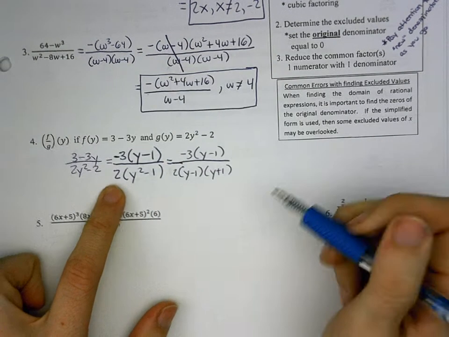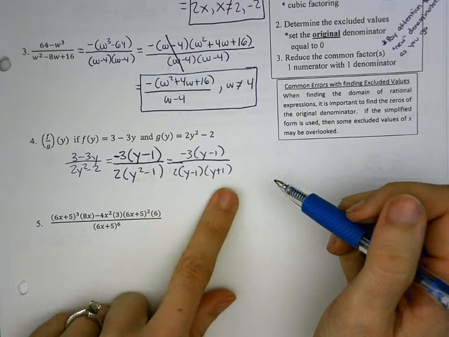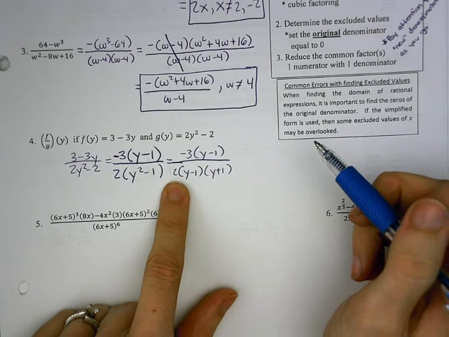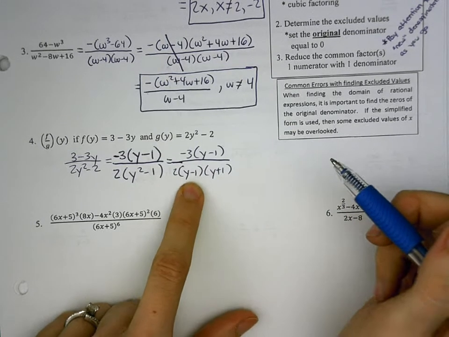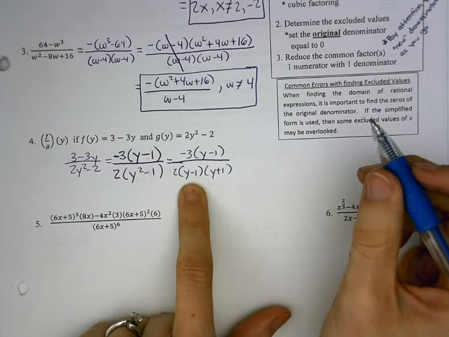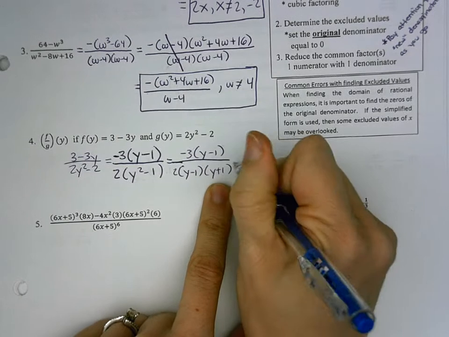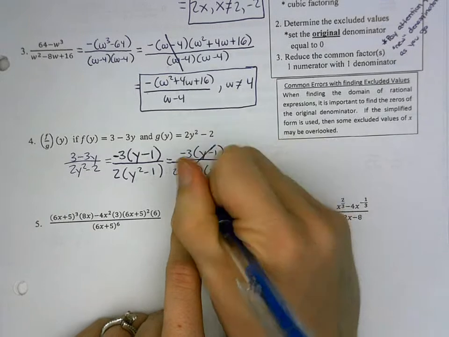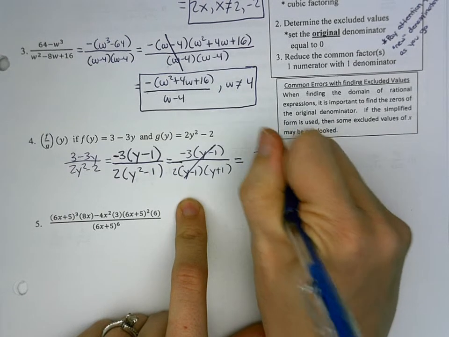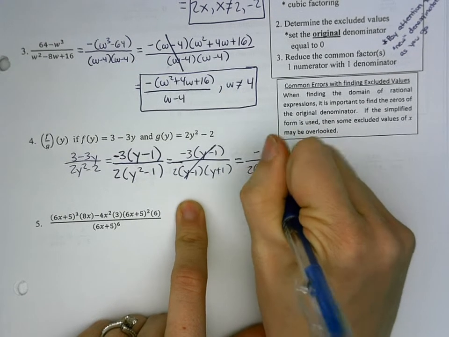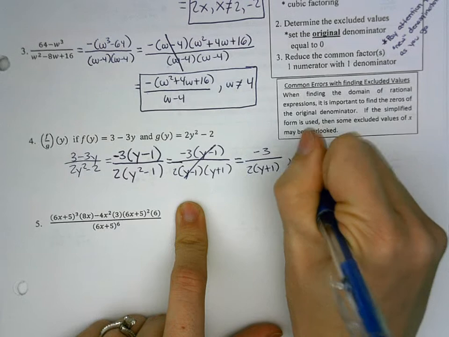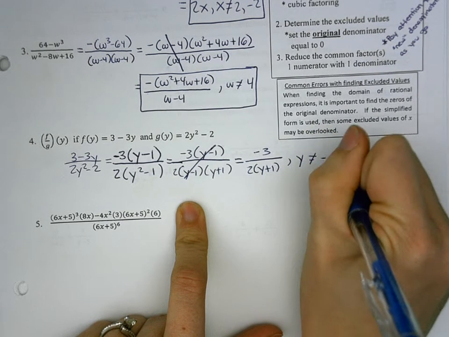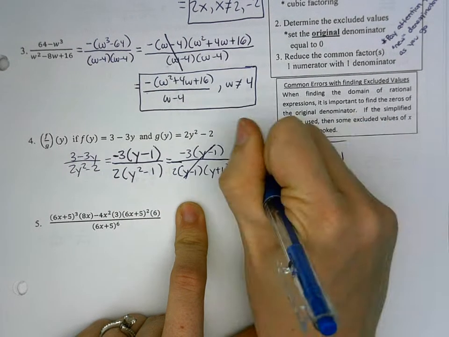Okay, excluded values. I have 3 things in the denominator. Well, 2 won't ever equal 0. It's 2. y minus 1 would equal 0 at 1. y plus 1 would equal 0 at negative 1. So we have 2 excluded values. Simplifying, we have negative 3 over 2 times y plus 1, with excluded values, therefore, at negative 1 and positive 1.